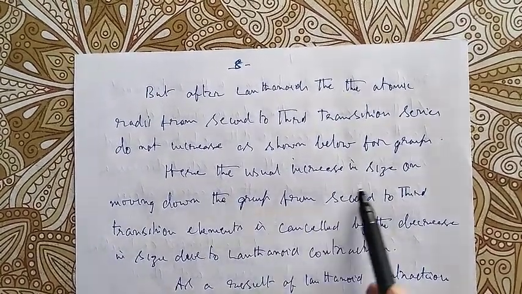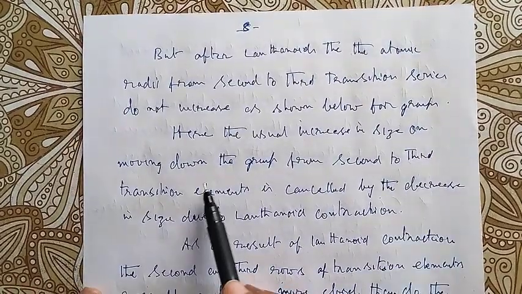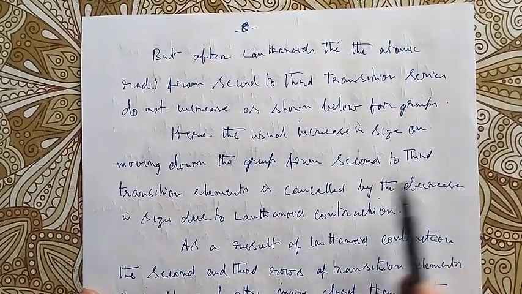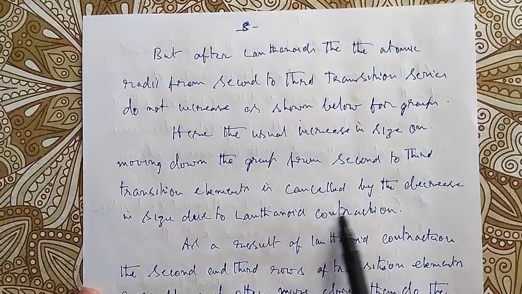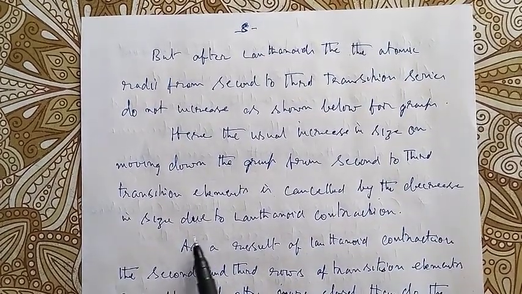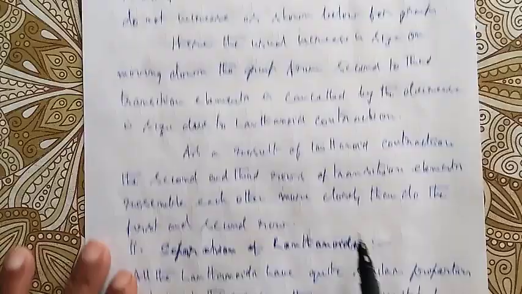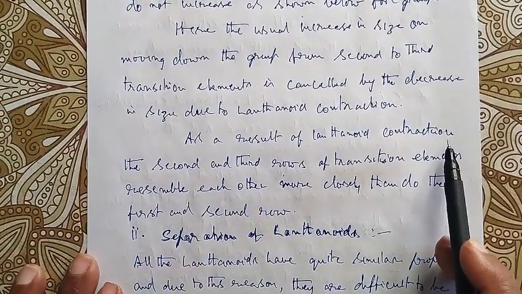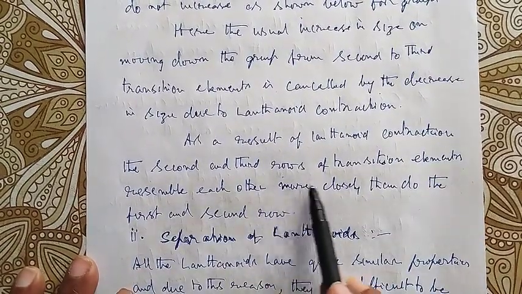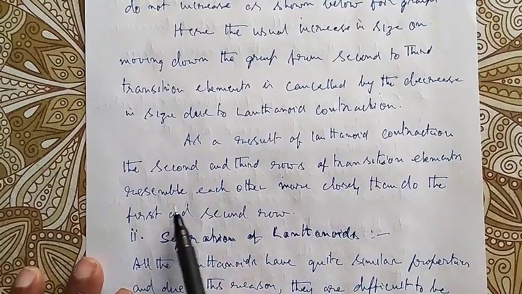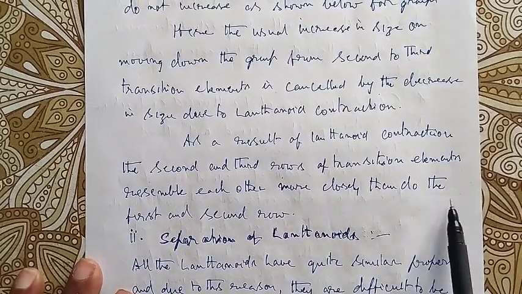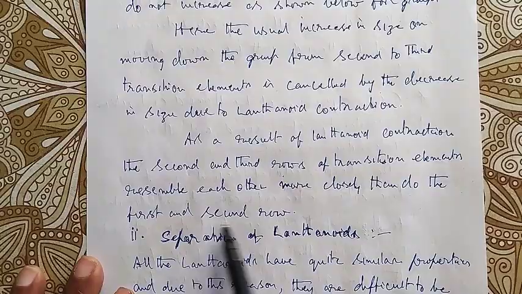Hence, the usual increase in size on moving down the group from second to third transition elements is cancelled by the decrease in size due to the lanthanoid contraction. As a result of lanthanoid contraction, the second and third rows of transition elements resemble each other more closely than do the first and second rows.